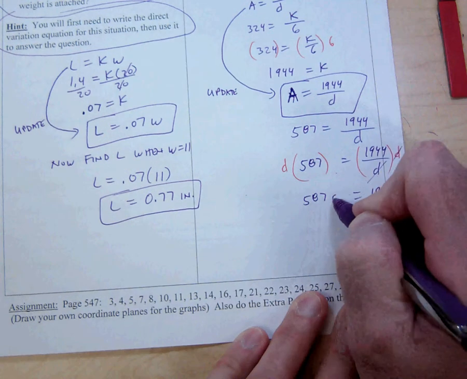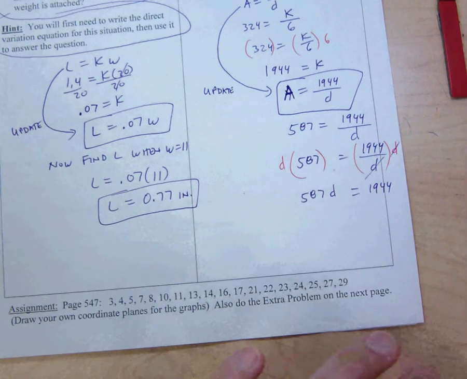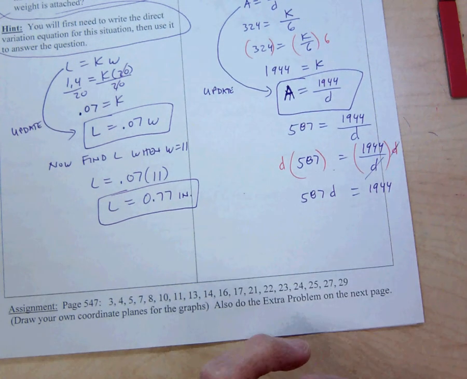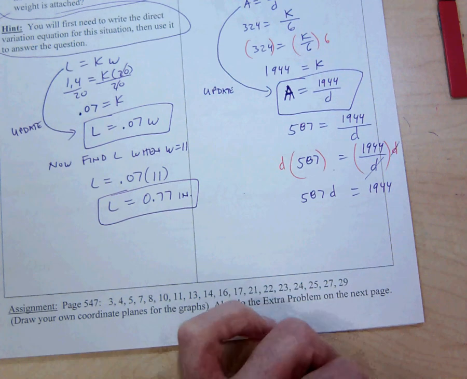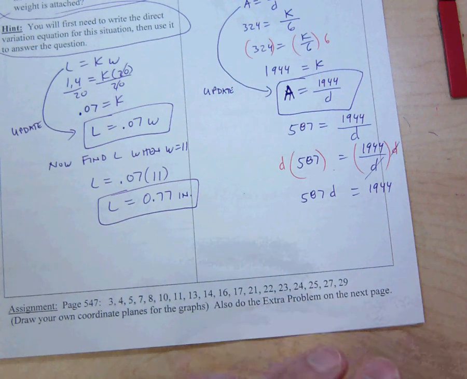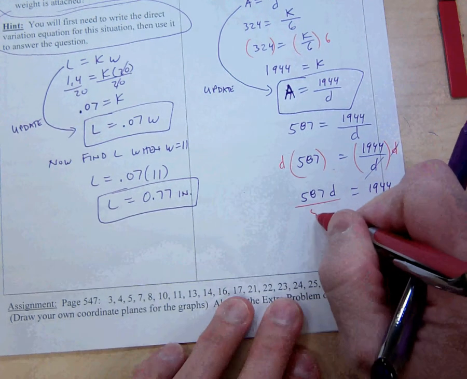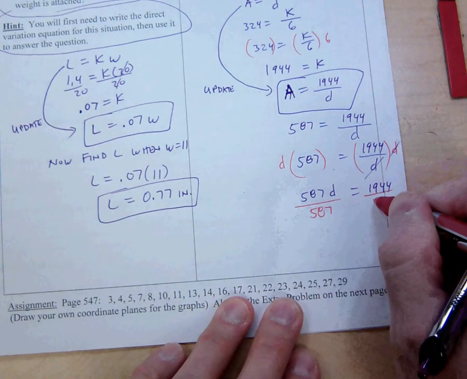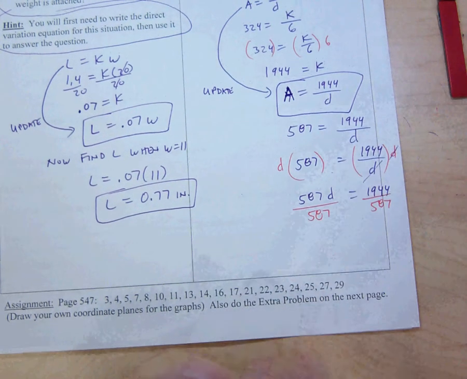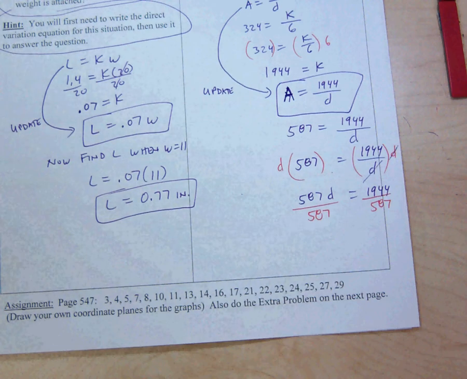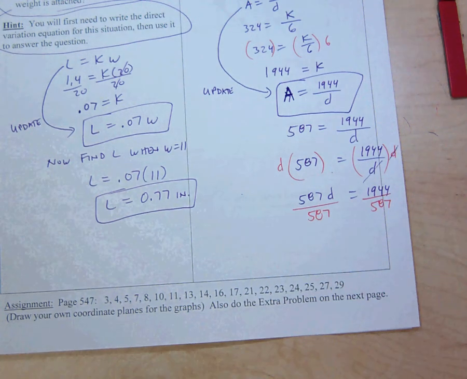And now I think it'll be very clear on how you finish solving for D. So what do I do now, guys? What do you do? Yeah, divide by 587. So again, I want to emphasize that. You cannot easily solve for a variable when it's in the denominator, so get it out of the denominator. And then from there, it'll be more obvious on what to do next.